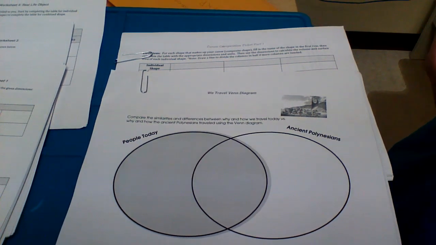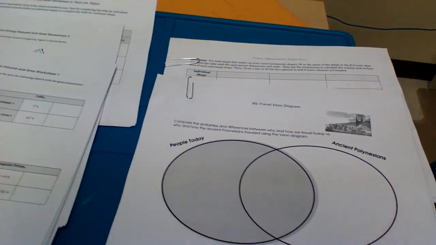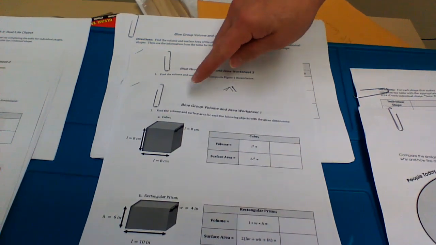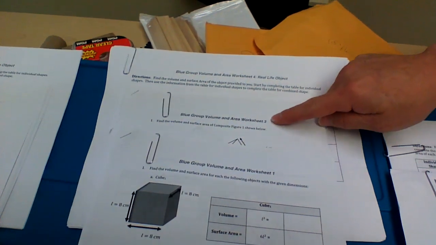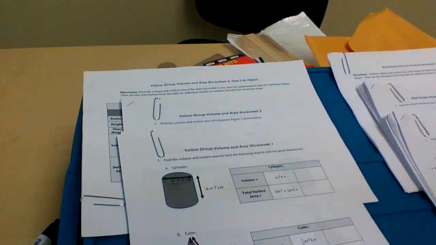Your worksheets should include the We Travel Venn diagram and the canoe competition ticket. Blue group should have blue group volume and area worksheets 1, 3, and 4. And yellow group should have volume and area worksheets 1, 3, and 4.